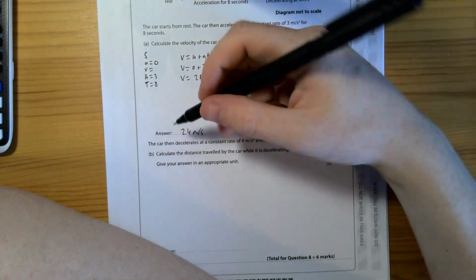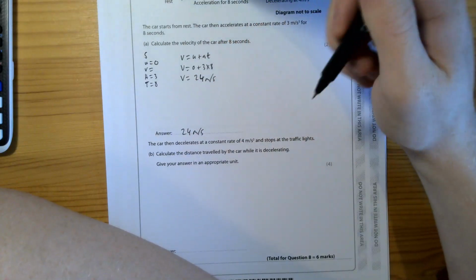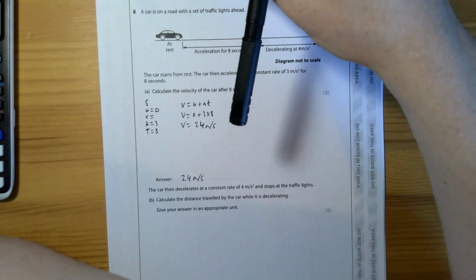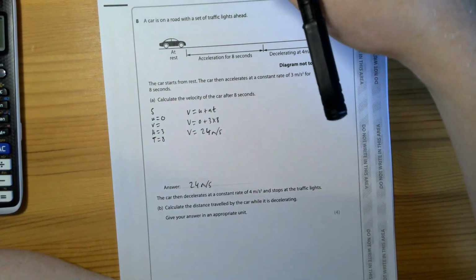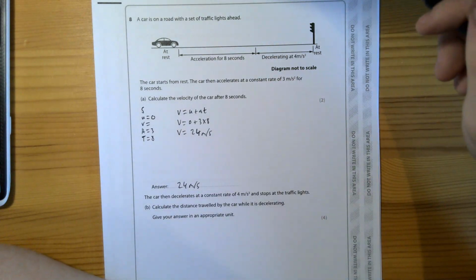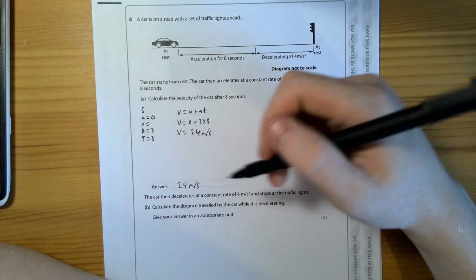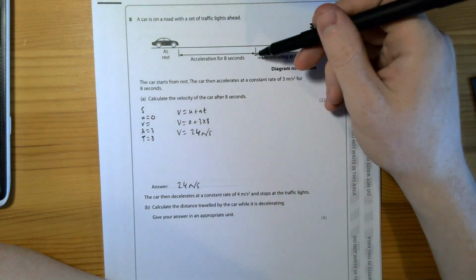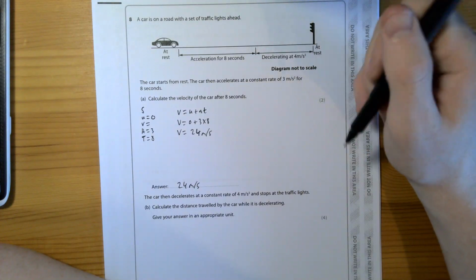Right, we're then told the car then decelerates at a constant rate of 4 meters per second squared and stops at the traffic lights, as we saw previously up at the top with our diagram. Calculate the distance travelled by the car while it is decelerating. So we're only worried about the distance from this midpoint to the very end.